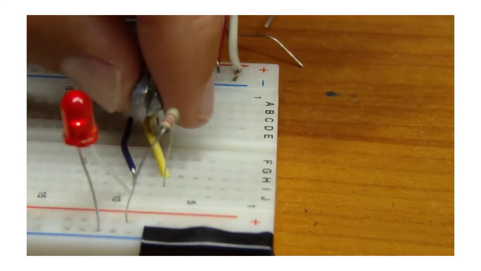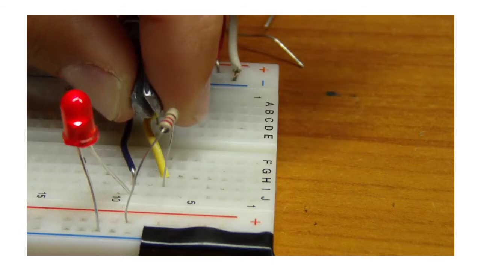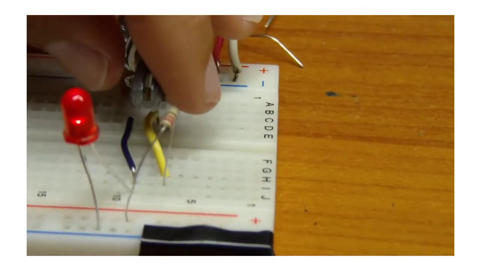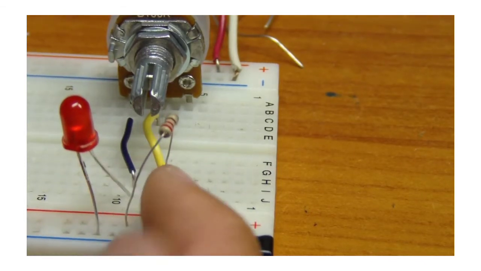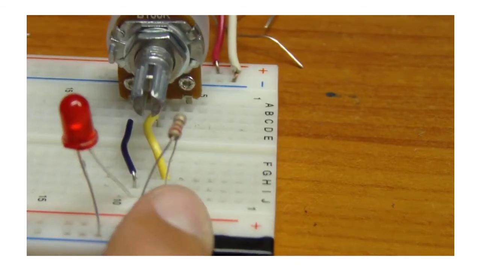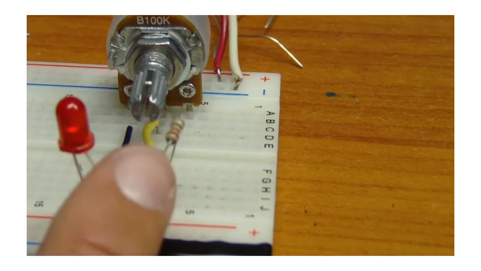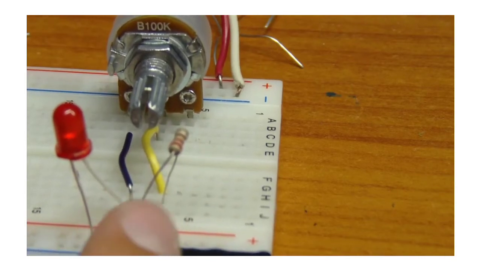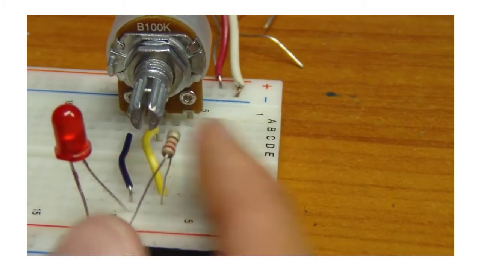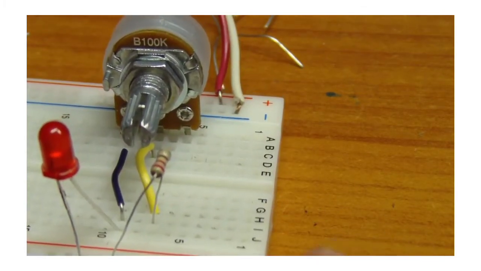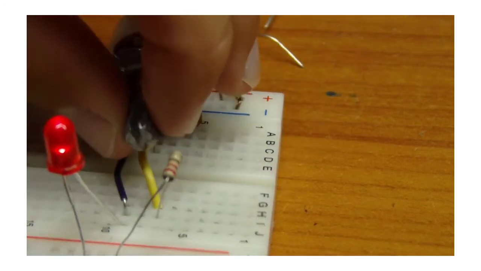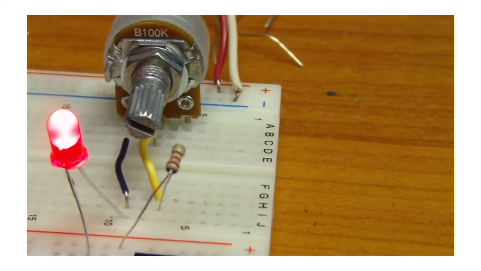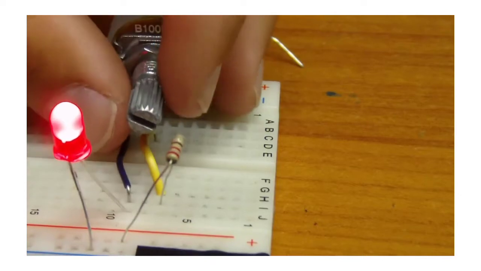Since this is 100K, you're not going to have very much variance. But if you have like a 1K or 2K, 5K, I don't know, it'll be a lot better than this. But also, a word of warning: make sure you have this 220 ohm resistor. That basically means the resistance won't go any lower than 220 ohms. If you don't have this, you might burn your LED out when you try to turn it up too much. So turn it up, and that's the farthest it'll go with the 220 ohm resistor in series there.